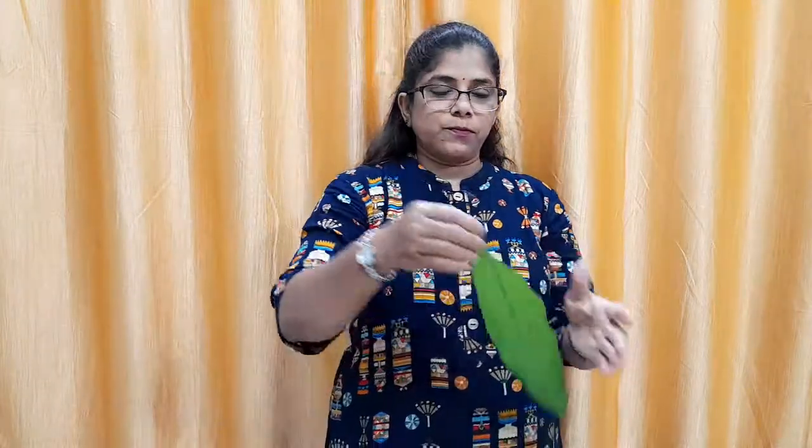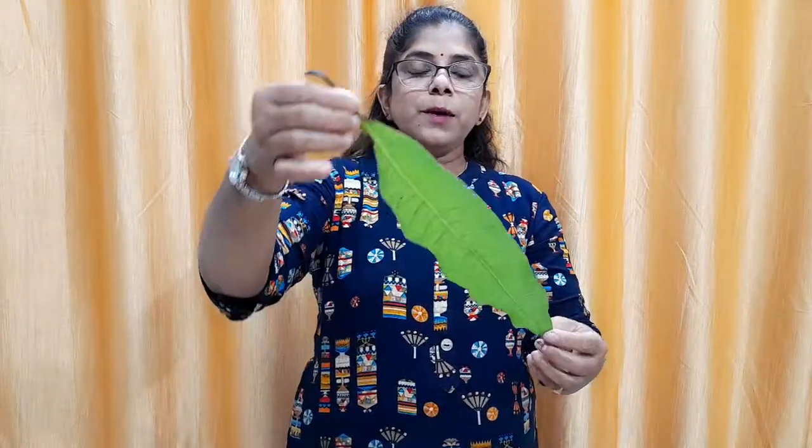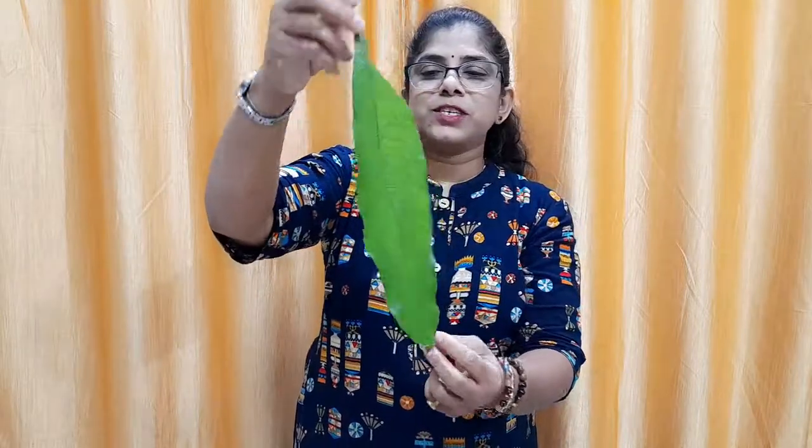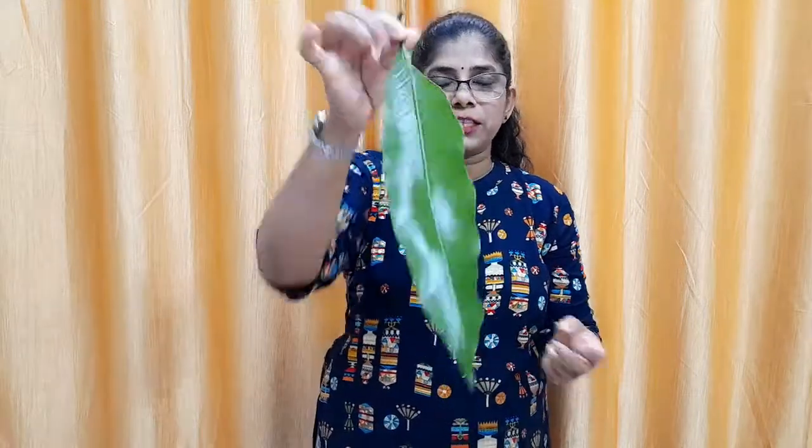And the fourth leaf. Here we applied Vaseline on both the sides, on the lower side as well as on the upper side of the leaf, and this leaf is completely fresh. Yes, even after 8 days this leaf is fresh.